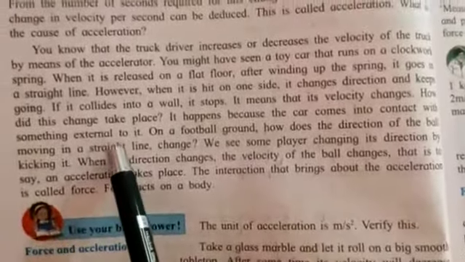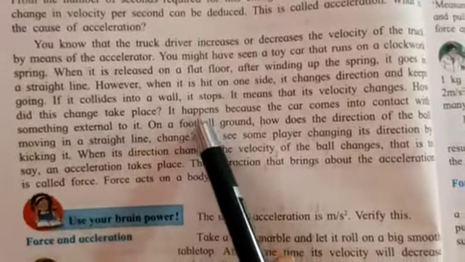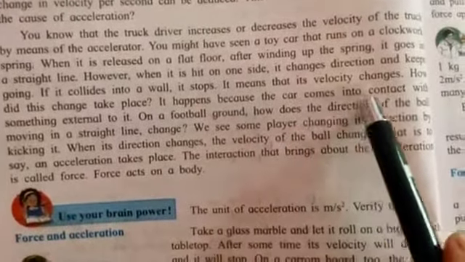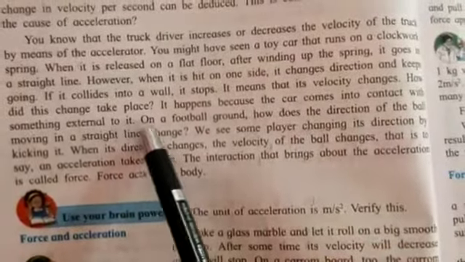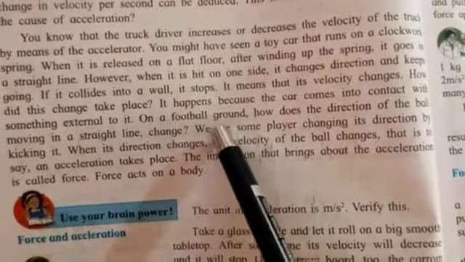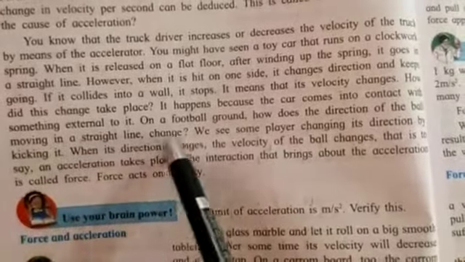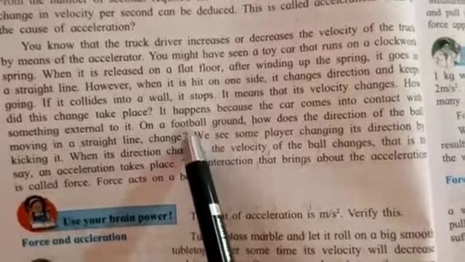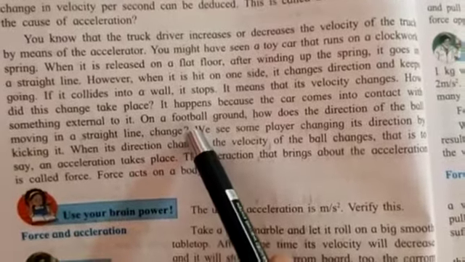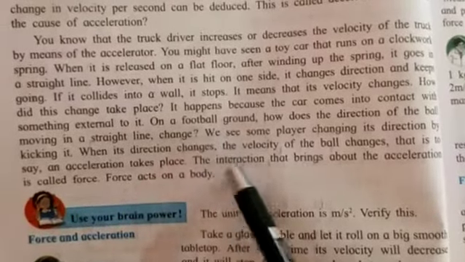How did this change take place? It happens because the car comes in contact with something external to it. On a football ground, how does the direction of a football moving in a straight line change? By someone hitting it.